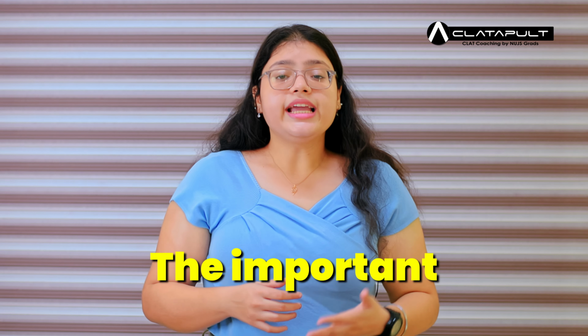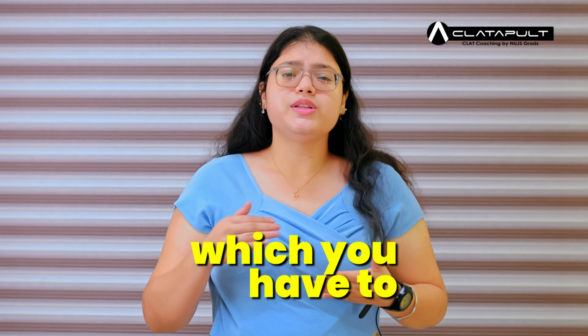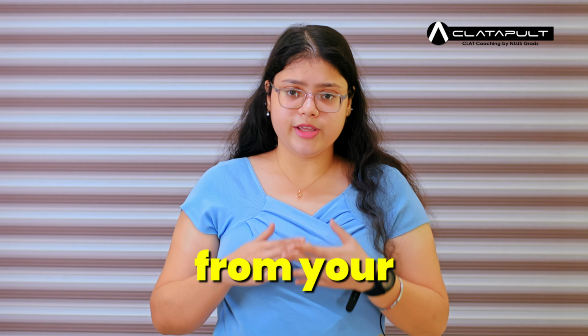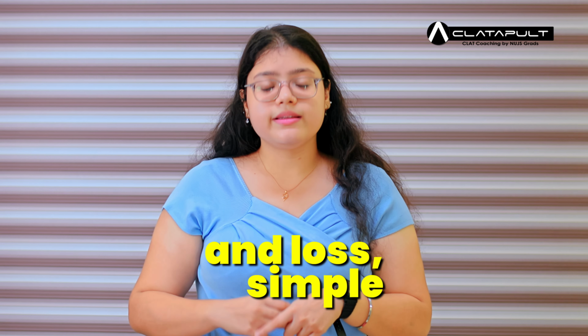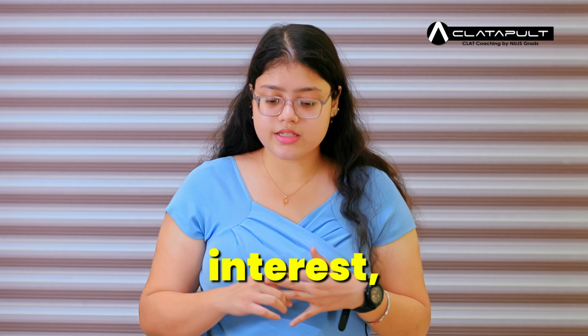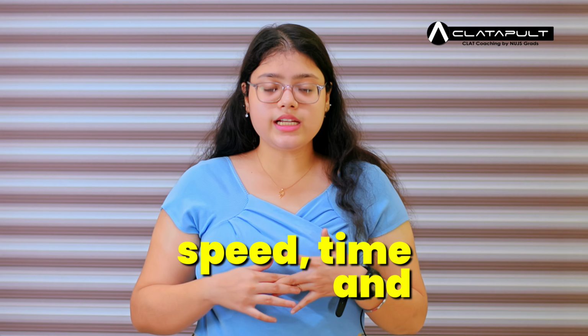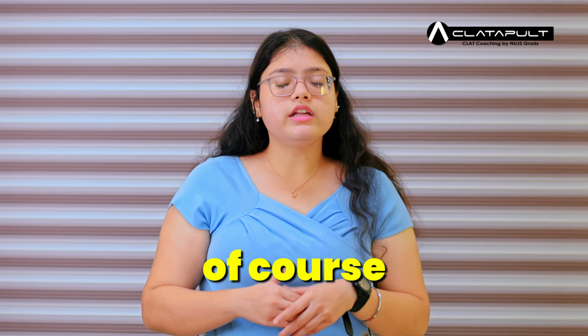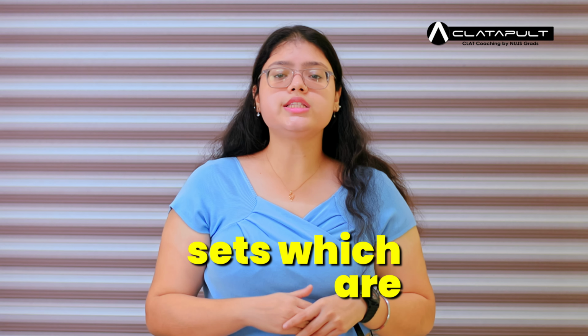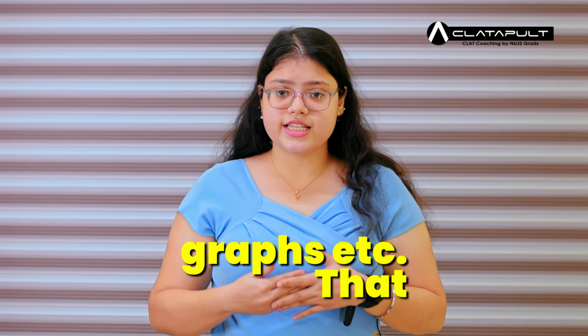mandatorily covered. The important topics in maths which you have to definitely cover from your end are ratio proportion, averages and percentages, profit and loss, simple interest, compound interest, mensuration, speed, time and distance, upstreams and downstream sums, and of course data interpretation sets which are based on charts, pie diagrams, graphs, etc.